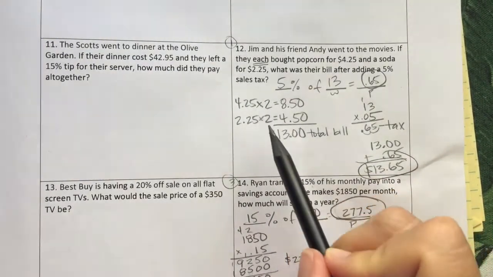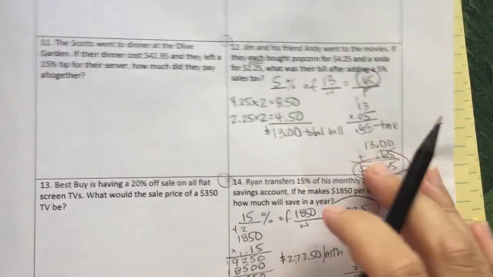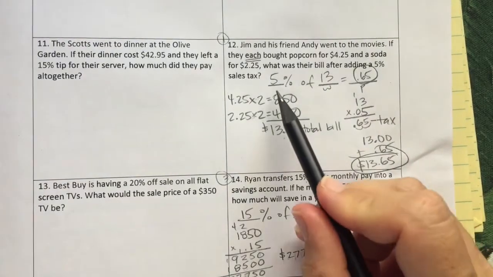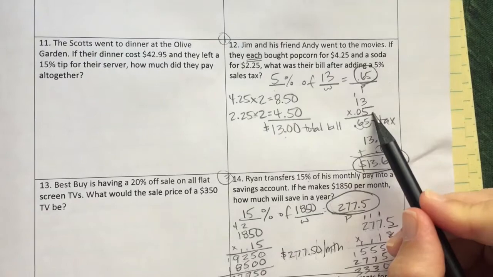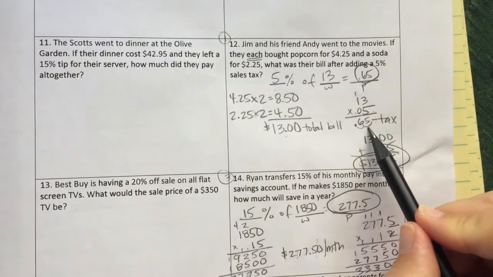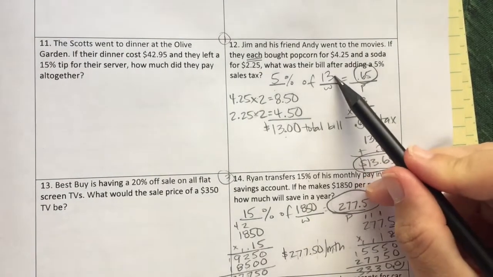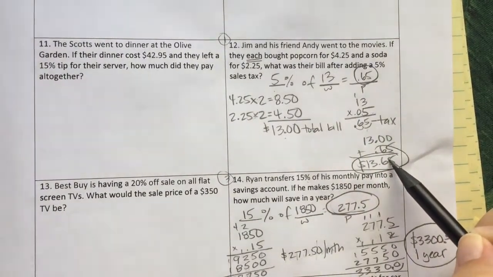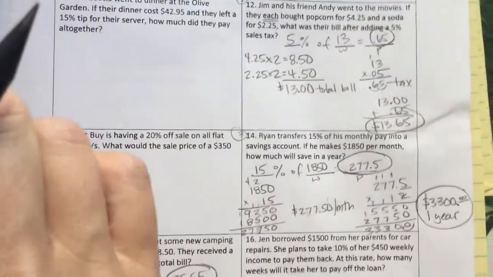For the items that they bought, I ended up with $13 because they got 2 of each. Then we had to figure out 5% of 13, so 13 times 0.05. That should have gotten you 65 cents in tax. And then we just added this back to our 13 to get a total of $13.65. So that's your answer for number 12. All right, the next one.